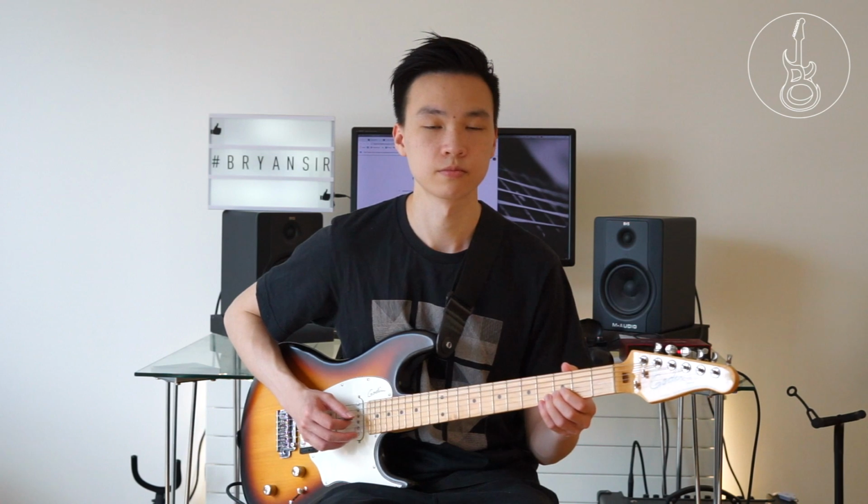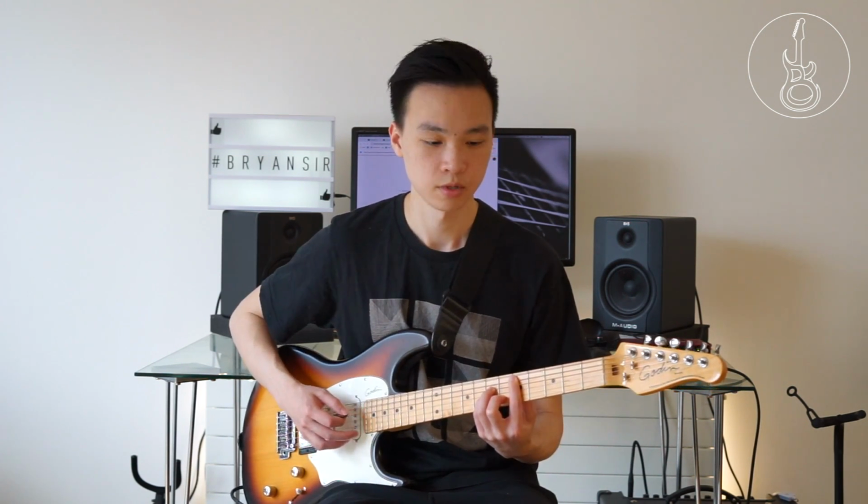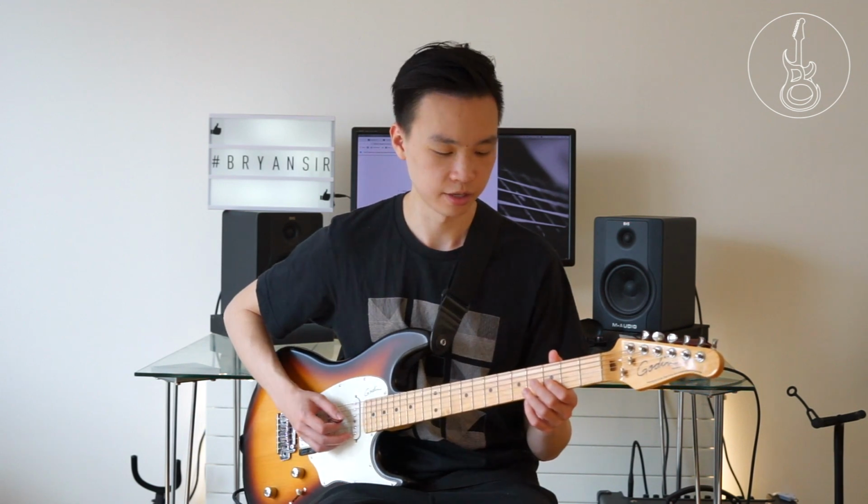Some people have called it the happy minor because it's essentially the natural minor scale, with a flat third, flat 6, flat 7, but you just naturalize the 6, rather than the flat 6. So the main difference is between the B flat and the B.